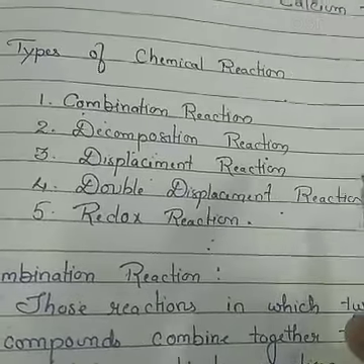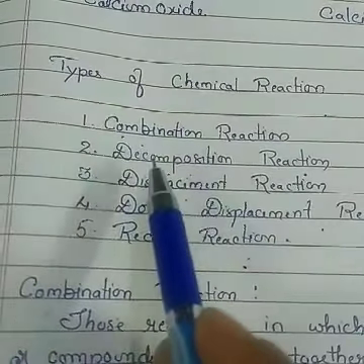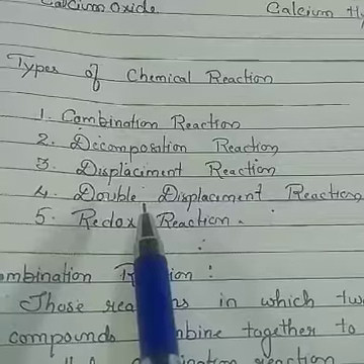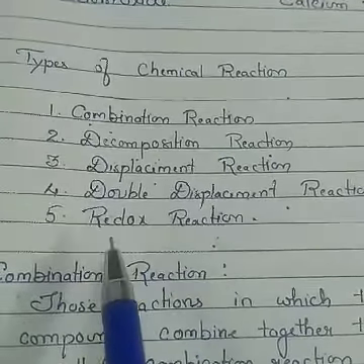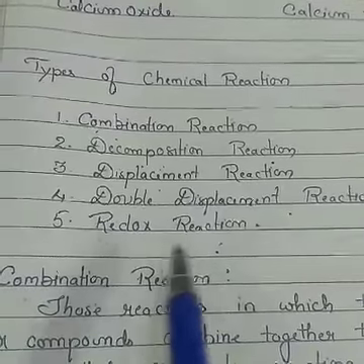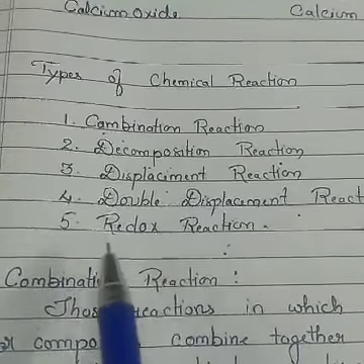In chapter 1, we are doing the types of chemical reactions, in which combination, decomposition, displacement and double displacement reactions we have done. The last reaction is redox reaction. In this lecture, we are going to do the redox reaction.